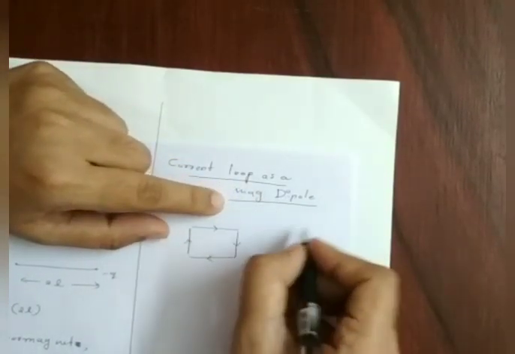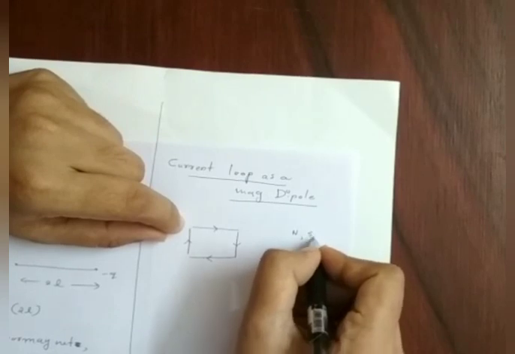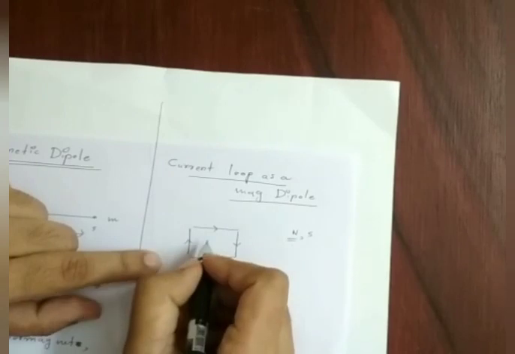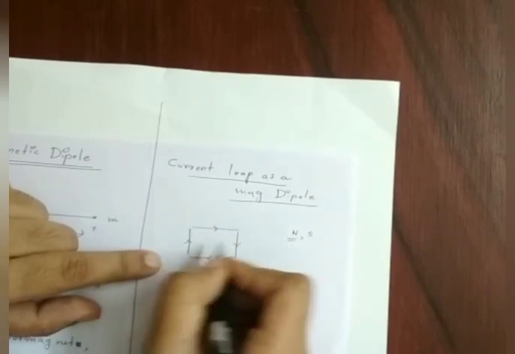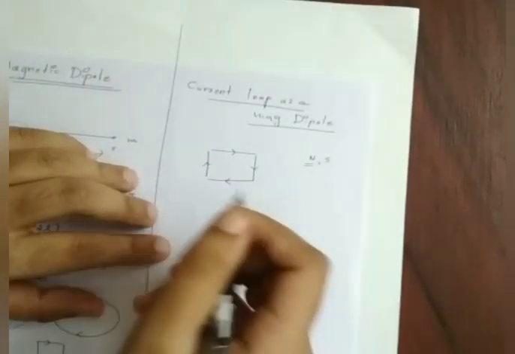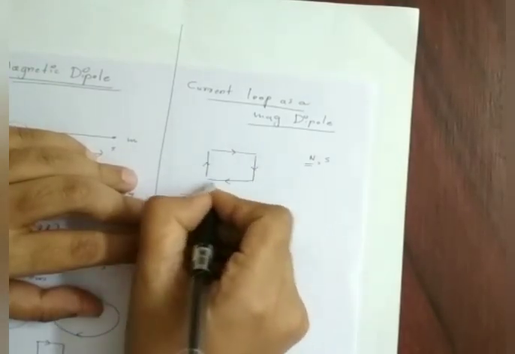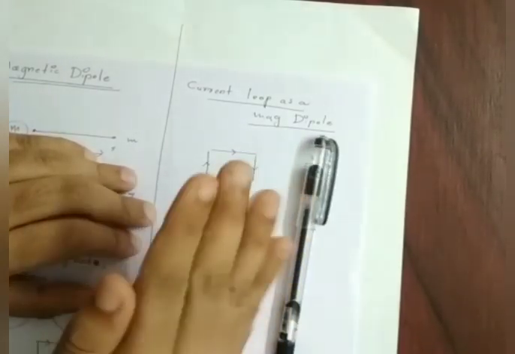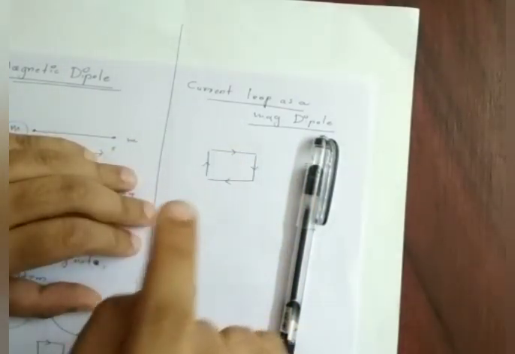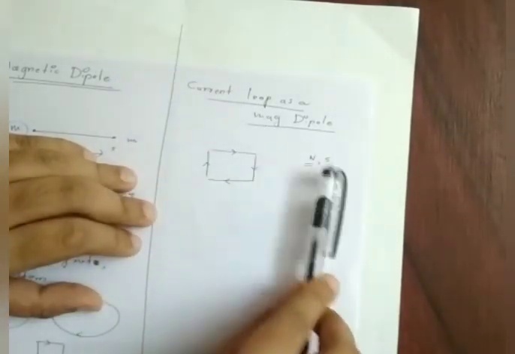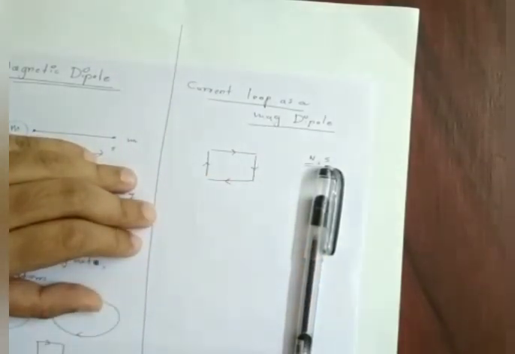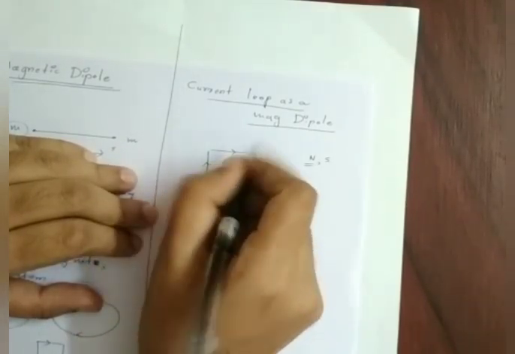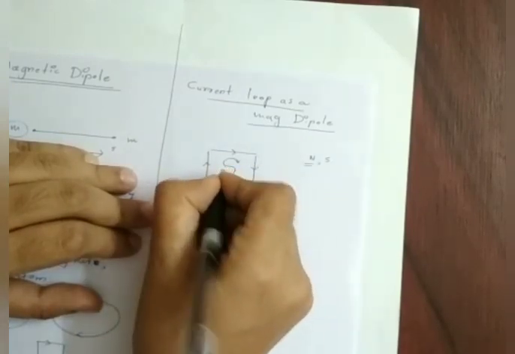Magnetic dipole means it has a north pole and a south pole, two poles separated by a very small distance. Then how can we say this current carrying wire acts as a magnetic dipole? Listen here. Suppose you have a loop like this, and when we look from this side, we can see that the current is in clockwise direction. If the current is in clockwise direction, then we can say that this particular face of the loop acts as the south pole.